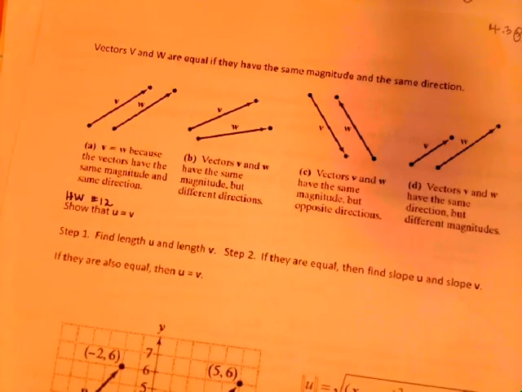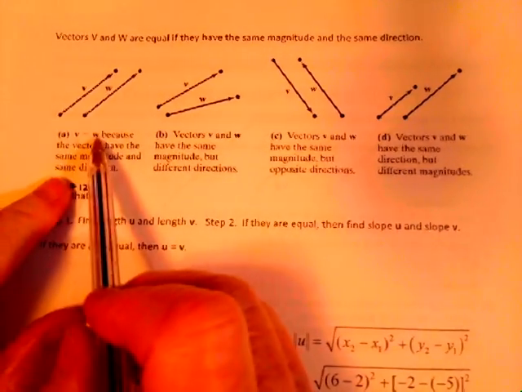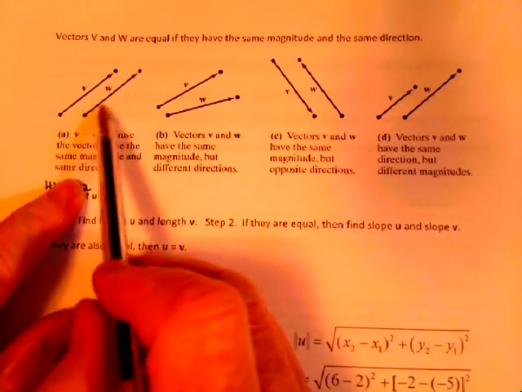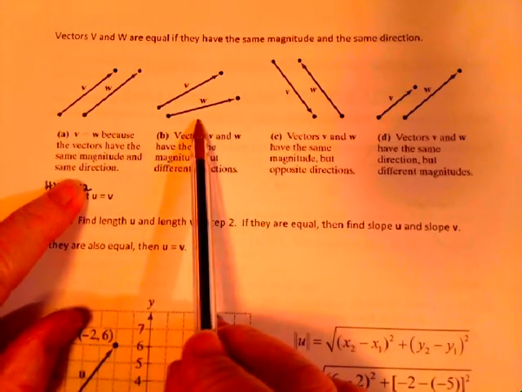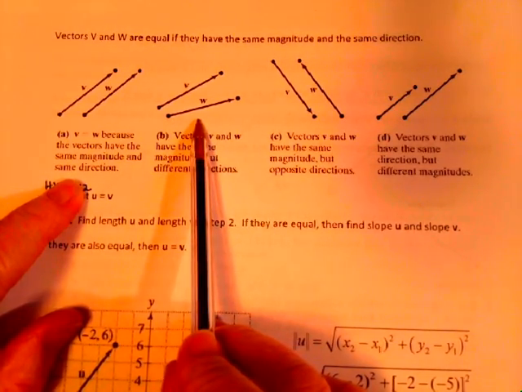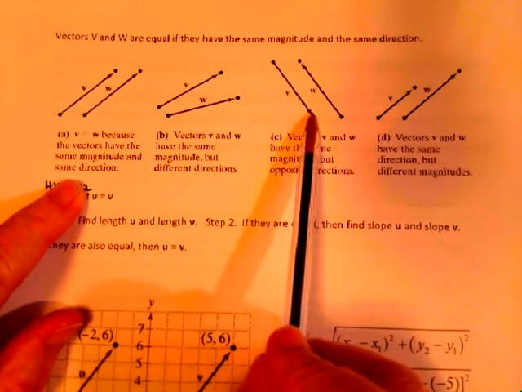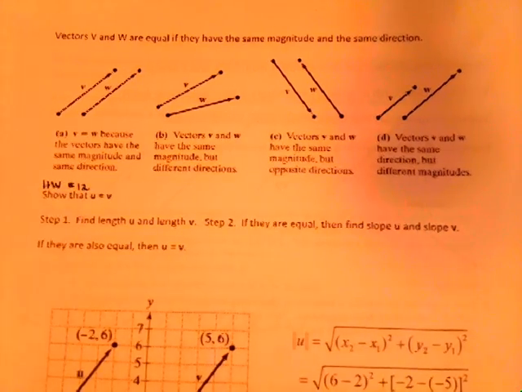Page 2. Vectors V and W are equal if they have the same magnitude and the same direction. It's easy to see that V equals W in this first case because they're both going in the same direction and they're the same length. These two are not going in the same direction, so they're not equal. These two are going in opposite directions, so they're not equal. These two are not the same length, so they're not equal.